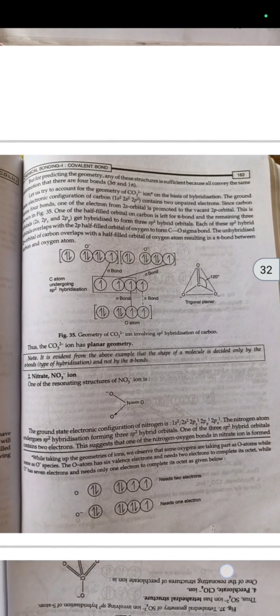Second, nitrate ion. The ground state electronic configuration of nitrogen is 1s2, 2s2, 2px1, 2py1, 2pz1. The nitrogen atom undergoes sp2 hybridization, forming three sp2 hybrid orbitals. One of these sp2 hybrid orbitals contains two electrons.